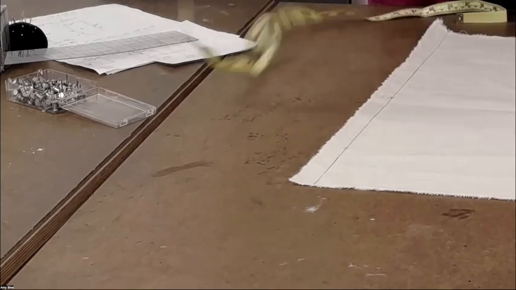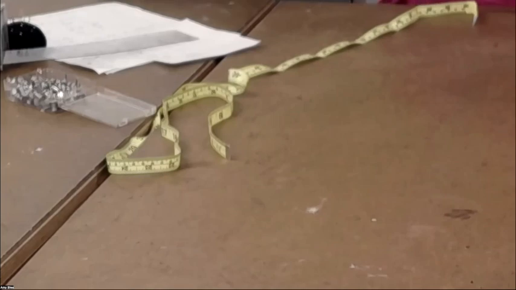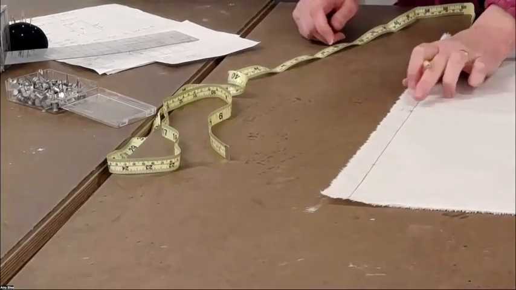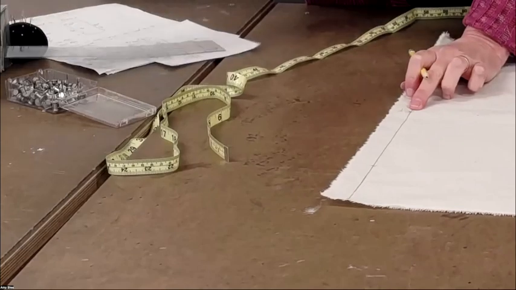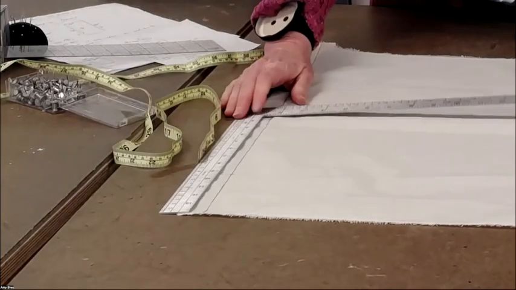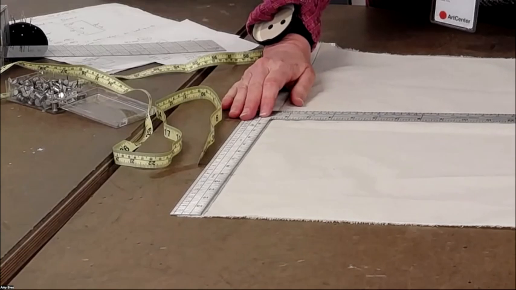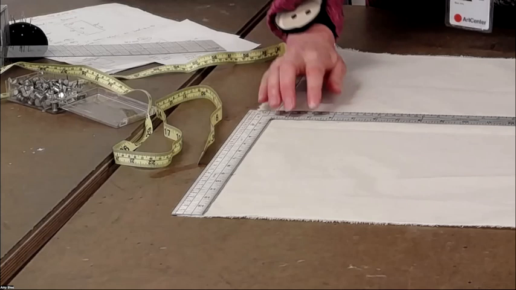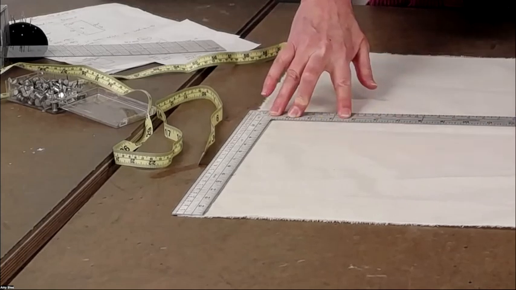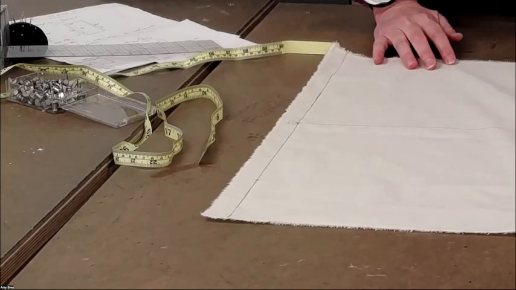And that's now right here at my bust, I'm going to square a line across. So now I'm just taking my L square, lining it up against my center front and squaring it across.